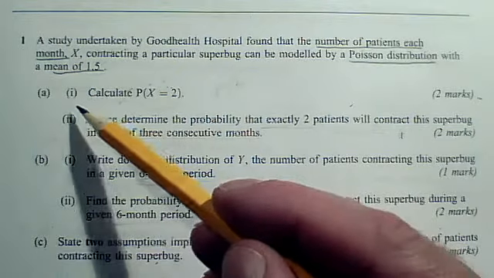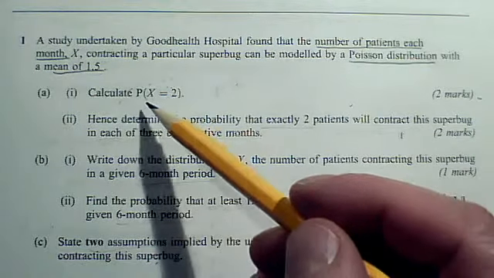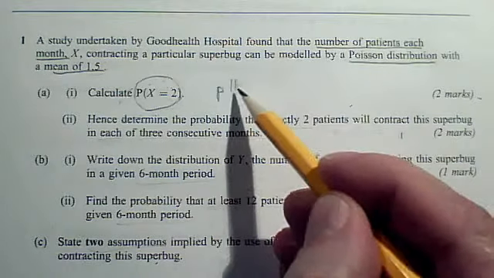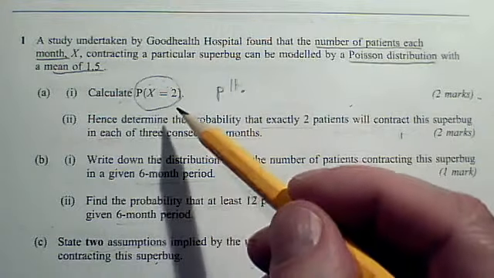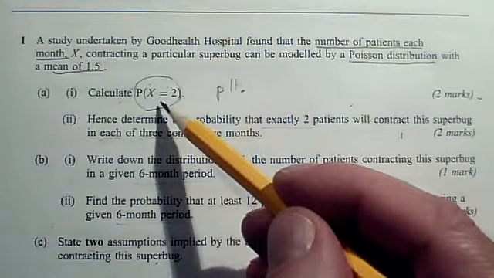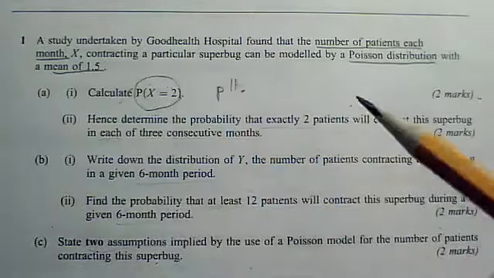Not much thinking to do in A(i) because it asks you directly about the probability that X equals 2, and you've got a formula on page 11 of your formula book for working out individual Poisson probabilities. If it's an equal sign, then use the formula rather than going to the tables.